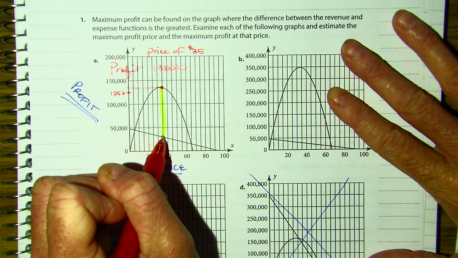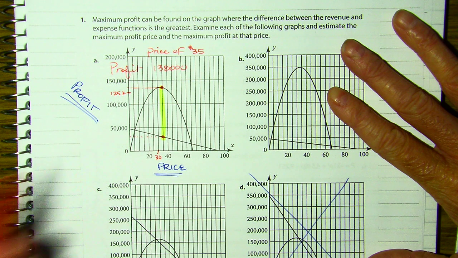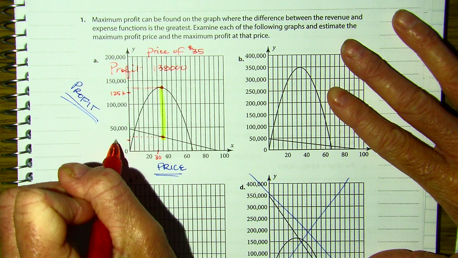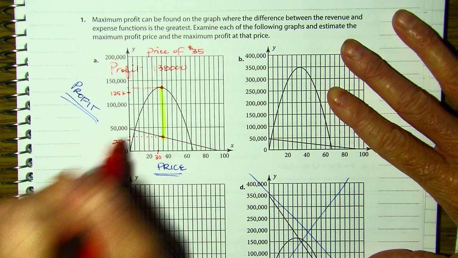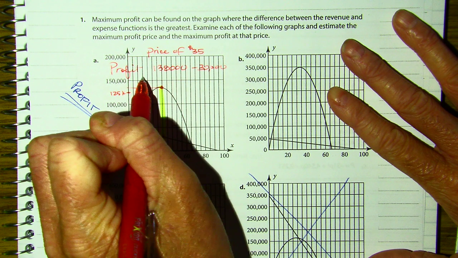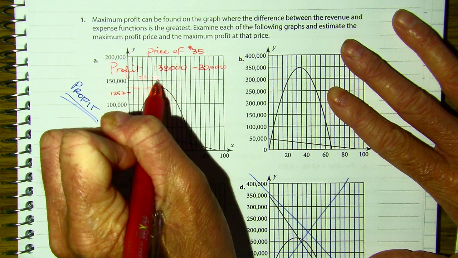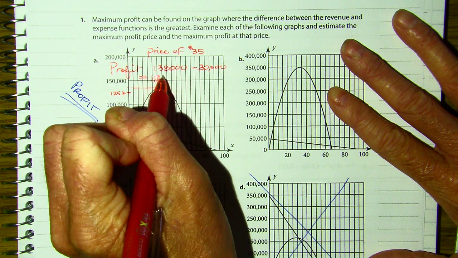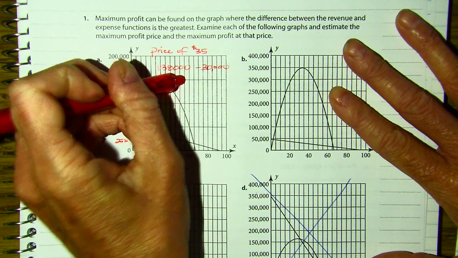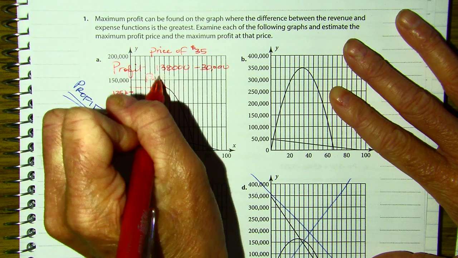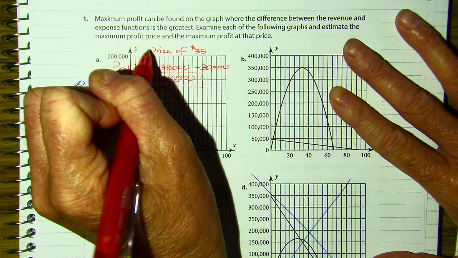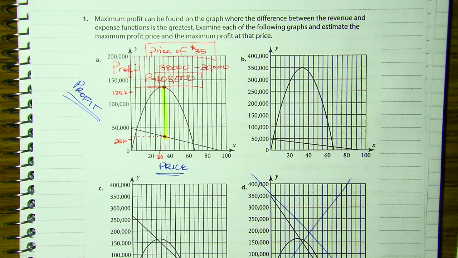but I have to subtract my expenses. And so let's say I'm estimating that this is 25,000. So I'm going to say this is 30. So minus 30. So I'm going to say a profit of 108,000. So that is simply how you would do that.